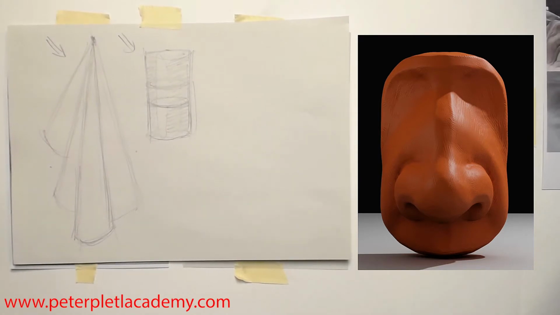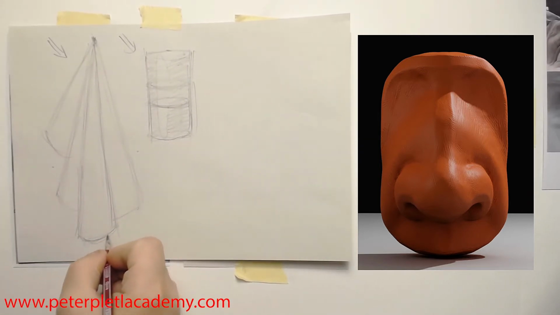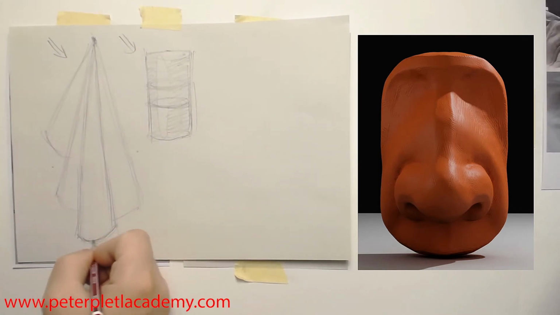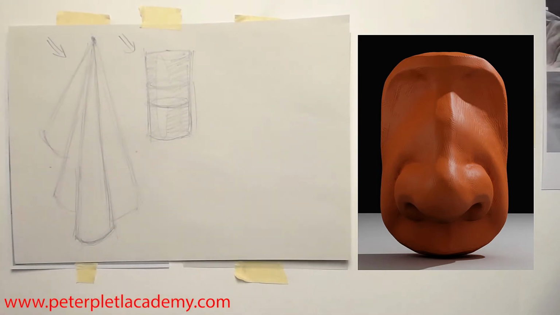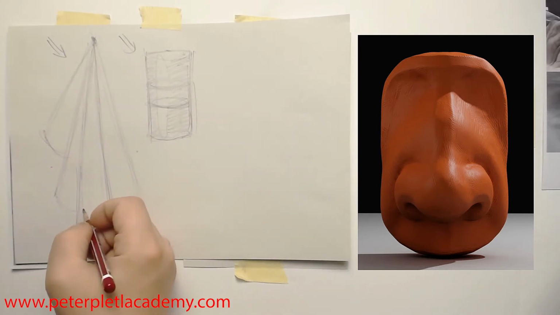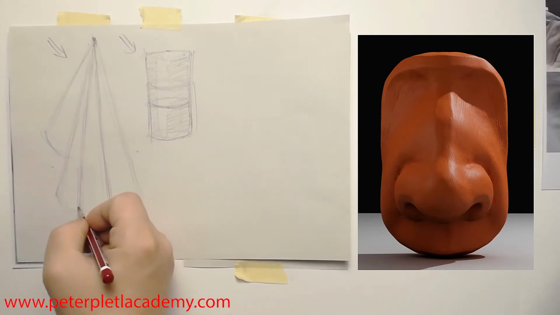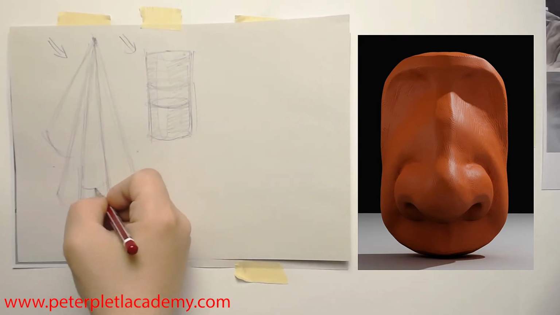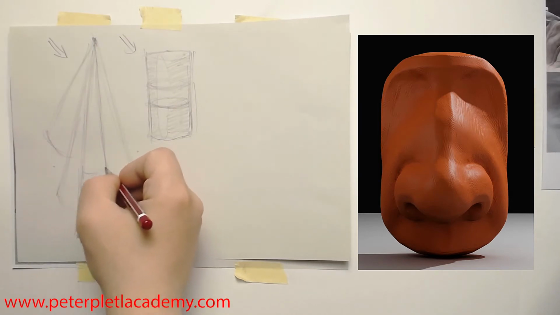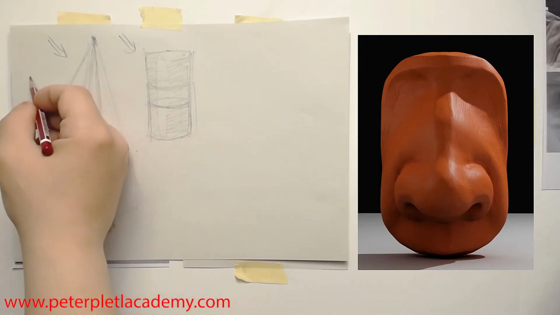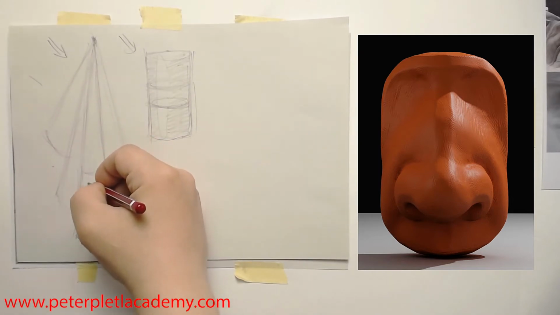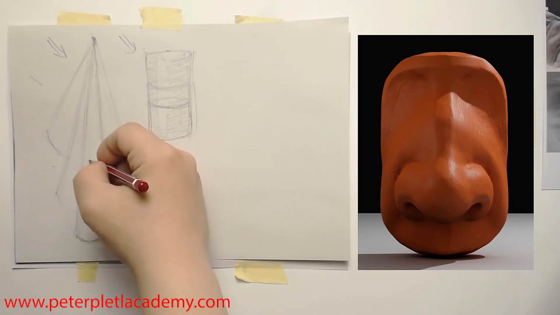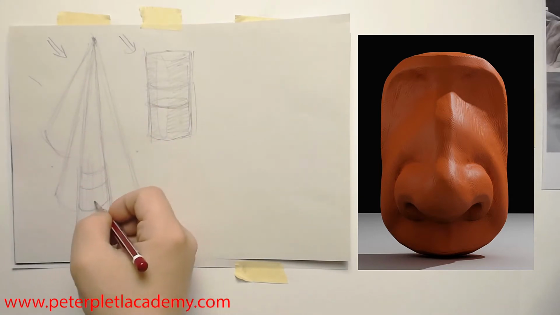Alright, so we need to focus on the shape of the drapery. If you look with attention, the shape here on the lower side is visible, and you know that the shape will come like this, right? Which means that if you have the light from this part, you will have a narrow part of light, and this part will be in shadow.